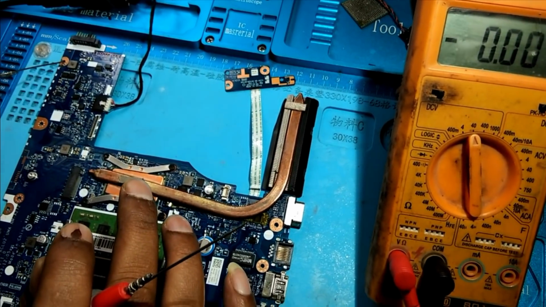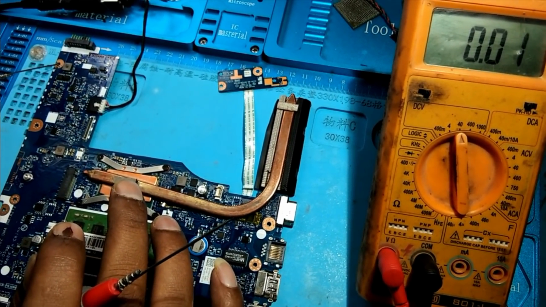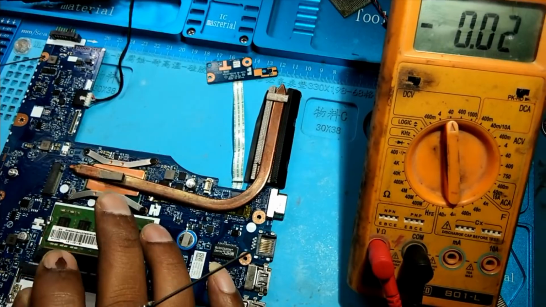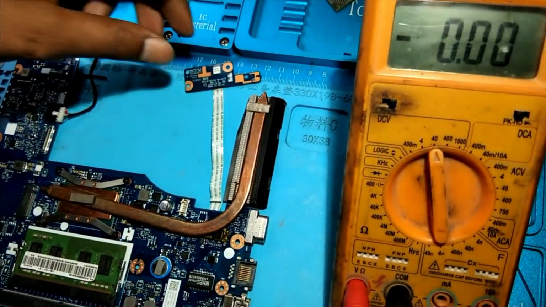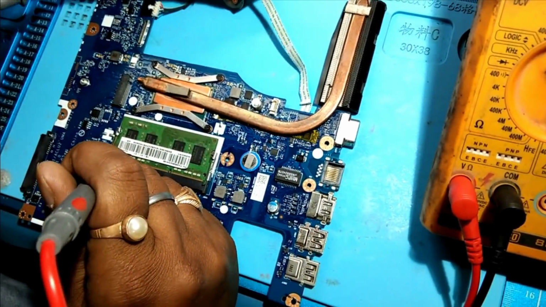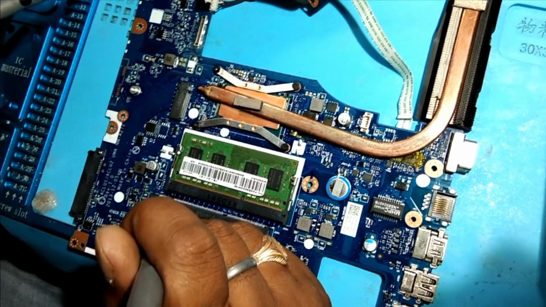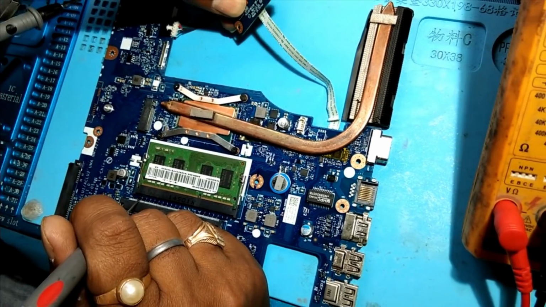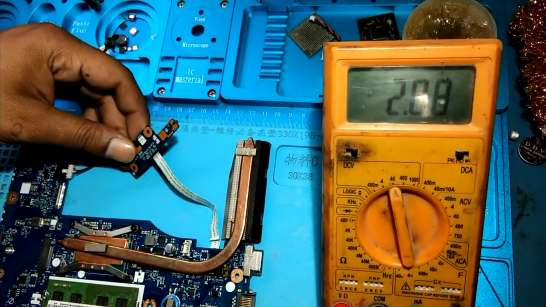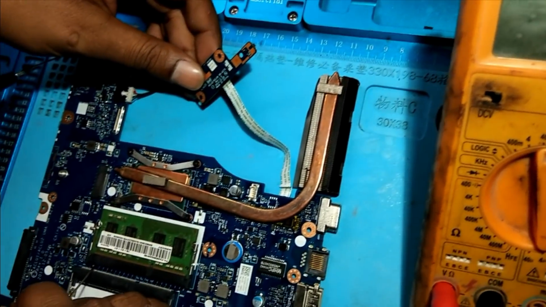Okay, now the RAM slot data clock, pin number 200 and 202. First we will check the supply, then we will check with the DSO also. Okay, 202, you can see 3 volt is coming, again gone.